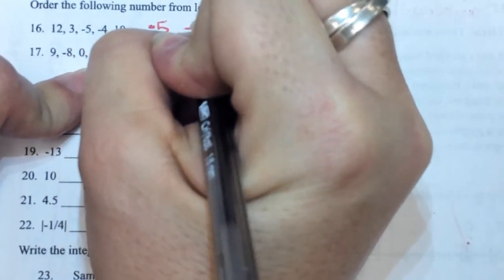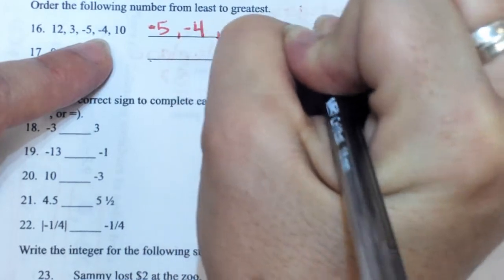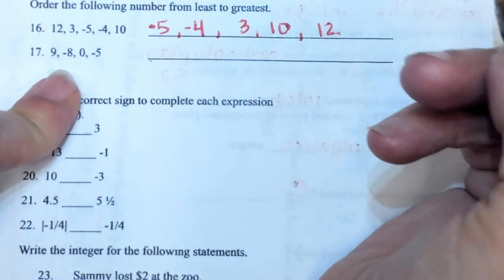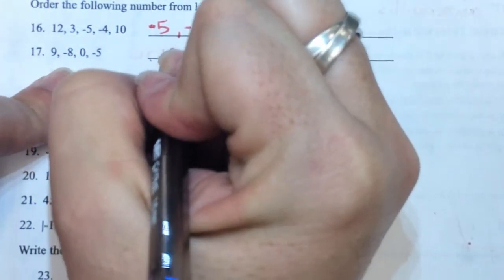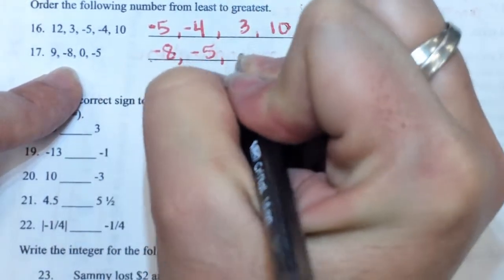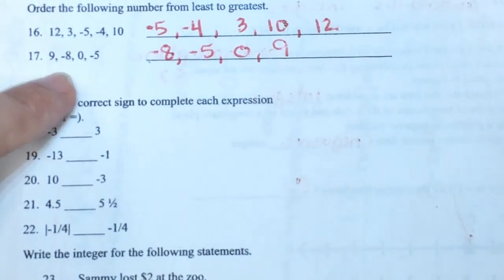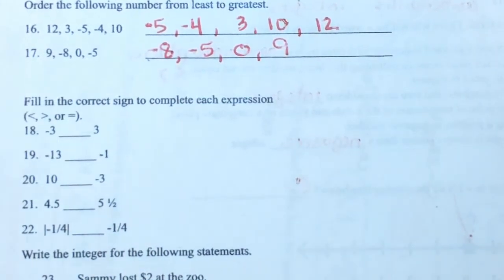You should have negative 5, negative 4, 3, 10, and 12. And on number 17, you should have negative 8, negative 5, 0, and 9. Be careful. If it says greatest to least, it's just the opposite. Everybody good on that?